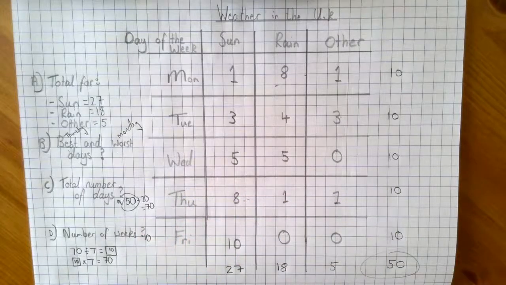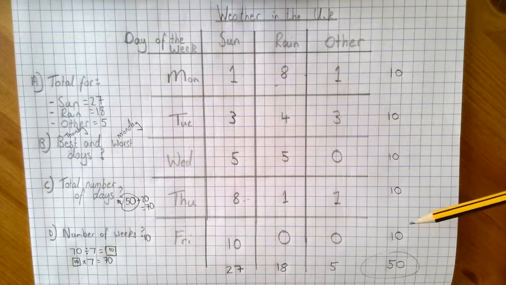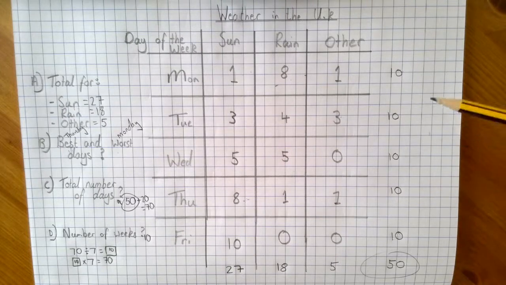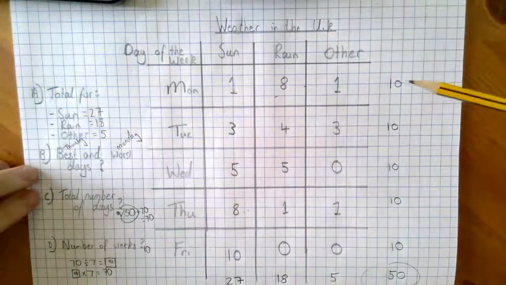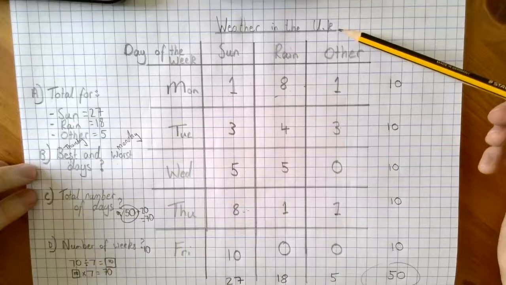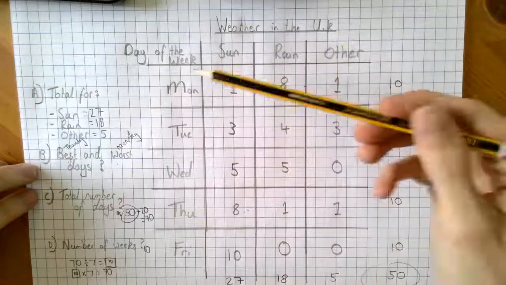And of course it does make sense, because if there's 10 Mondays that have occurred, and 10 Tuesdays, etc., there's got to be 10 weeks in total. So, hopefully you found that interesting. Hopefully you learned something new. I will point out as well, it's right at the top, the things that tables absolutely need: a title, our subheadings, and then our data.